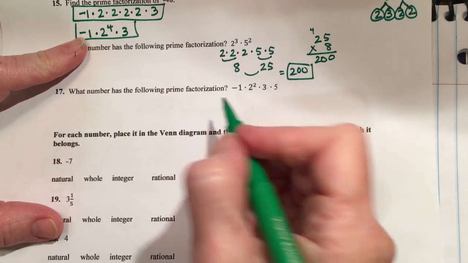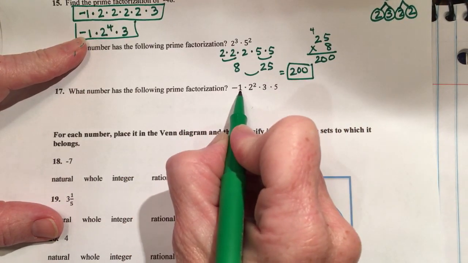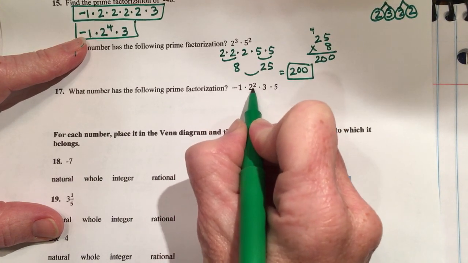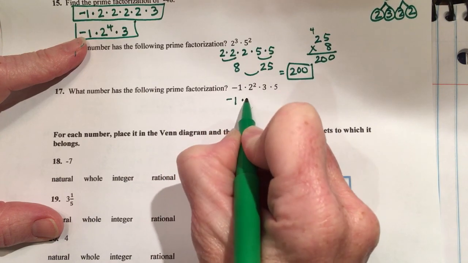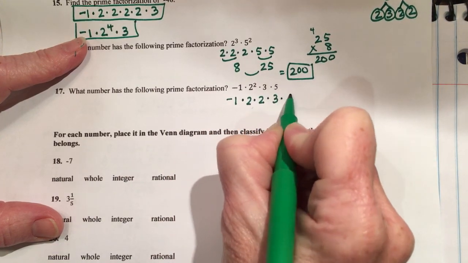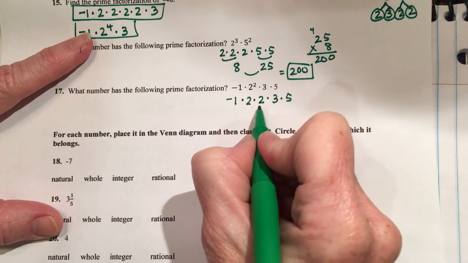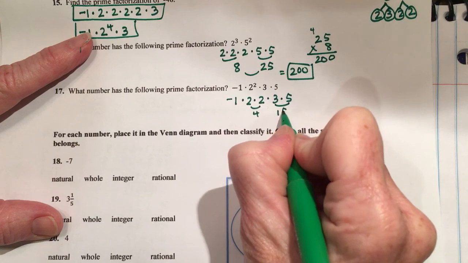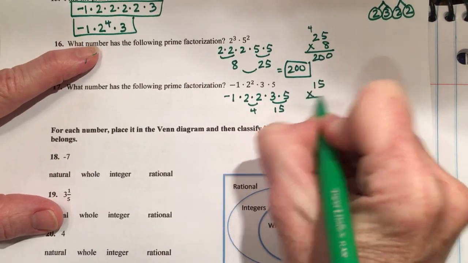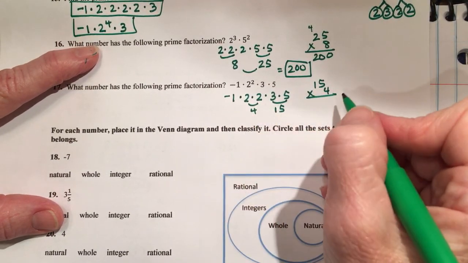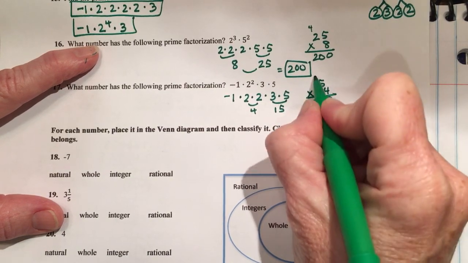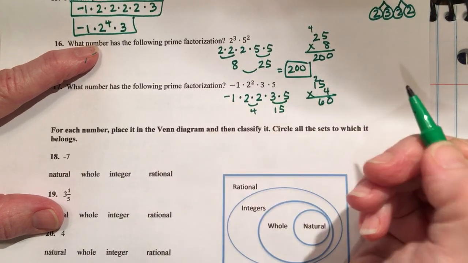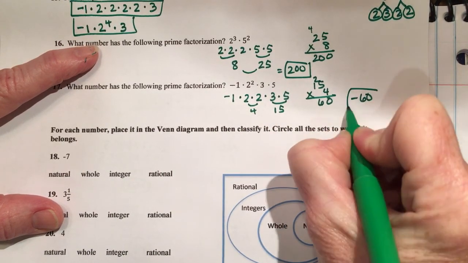Number 17, which number has the following prime factorization? Negative 1. Ooh, that tells me my number is going to be negative. Don't forget that. And then 2 times 2 to the second power tells me that that's going to be 2 times 2. And then there's 3, and 5. All right, so I know 2 times 2 is 4. I know that 3 times 5 is 15. So to save myself a couple of steps, I'm going to take that shortcut. 5 times 4 is 20. So I'm going to carry that 2. 4 times 1 is 4 plus 2 is 6. And then don't forget, because it's negative, this is actually negative 60.